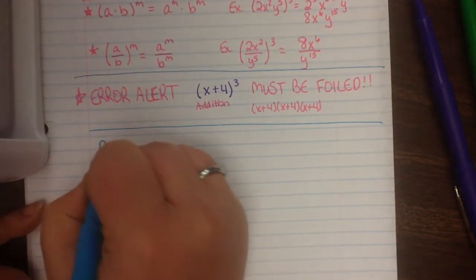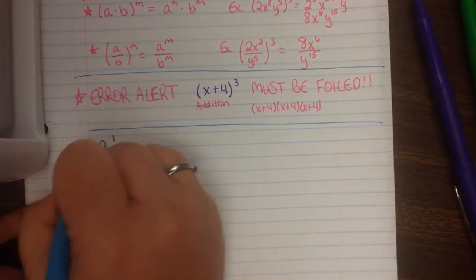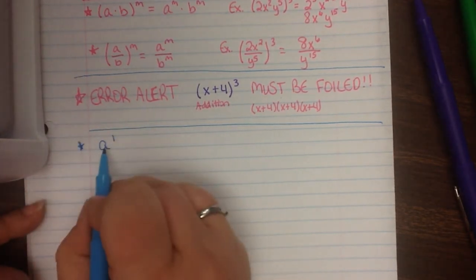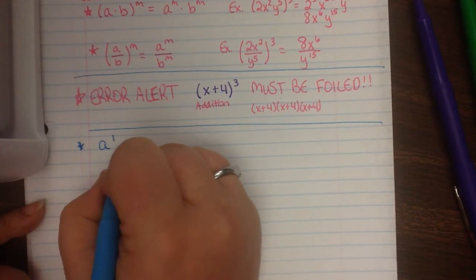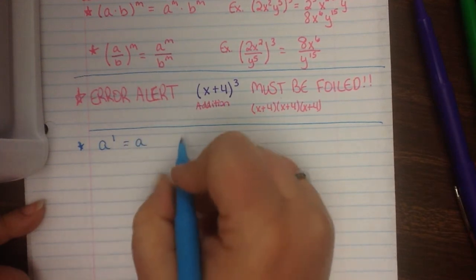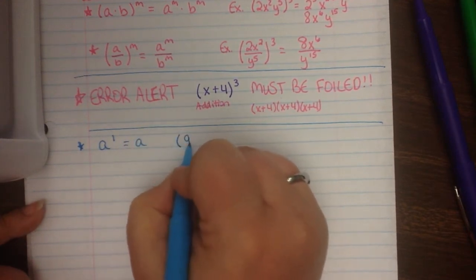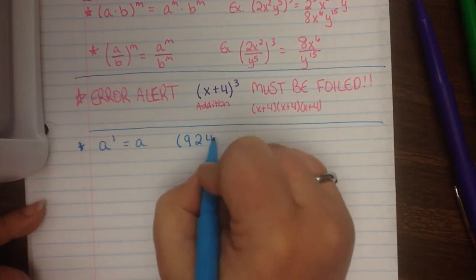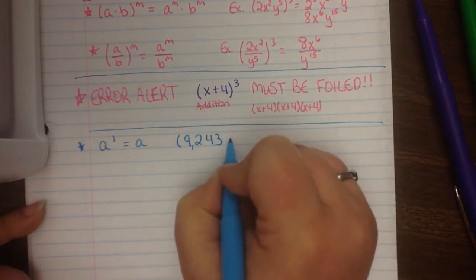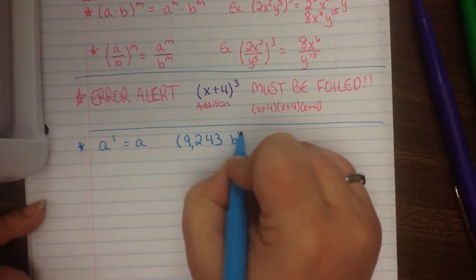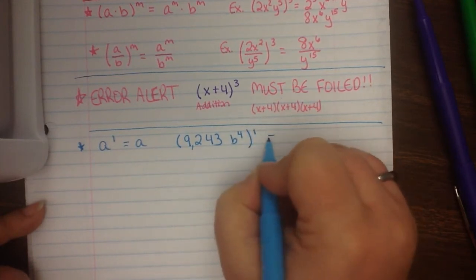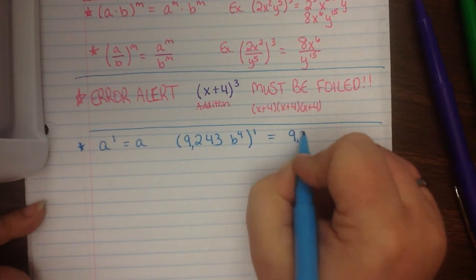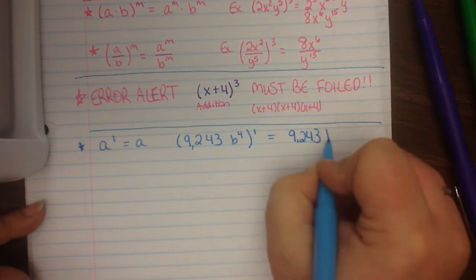Last couple things, the easy parts. If you ever have anything at all raised to the first power, it is that same base. So if I have 9,243 b to the 4th all raised to the 1, that is 9,243 b to the 4th.